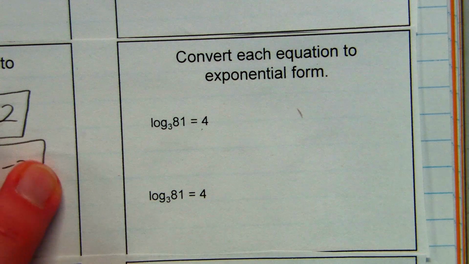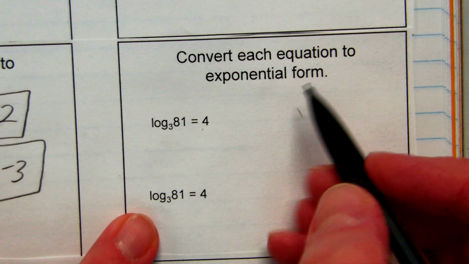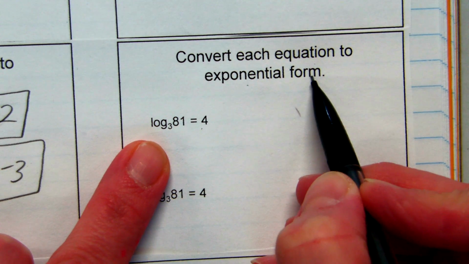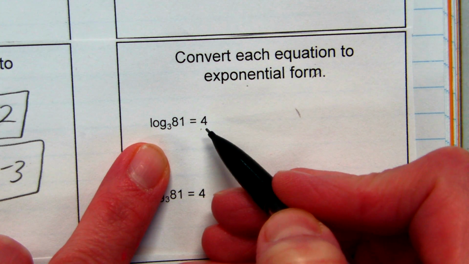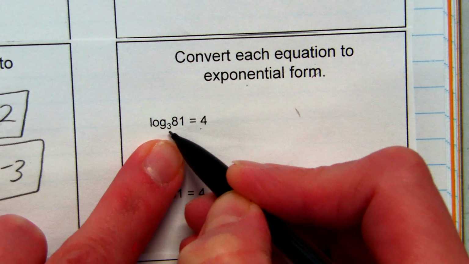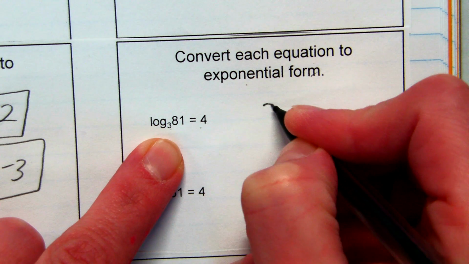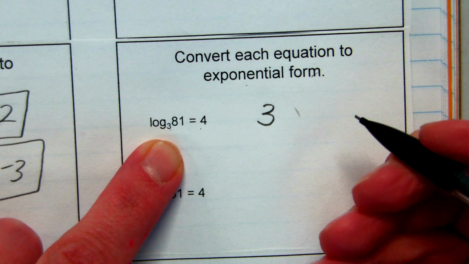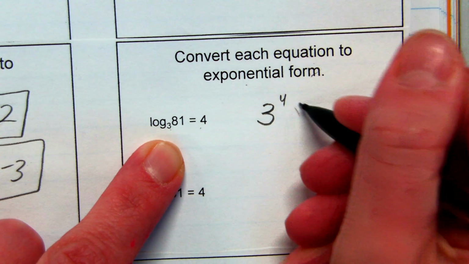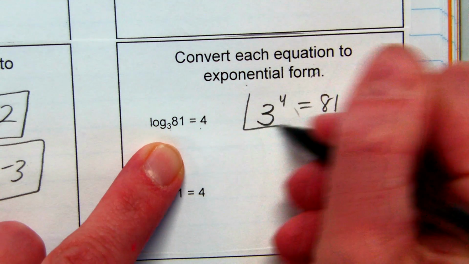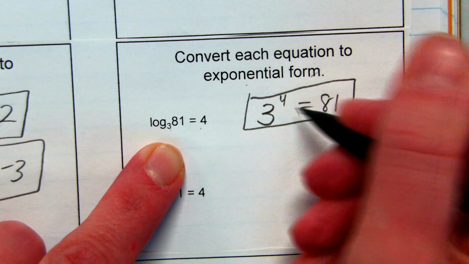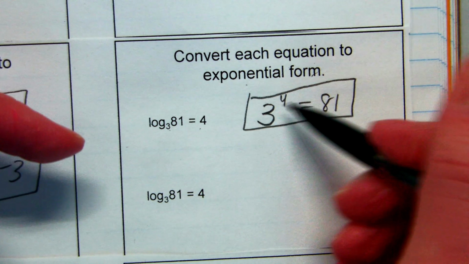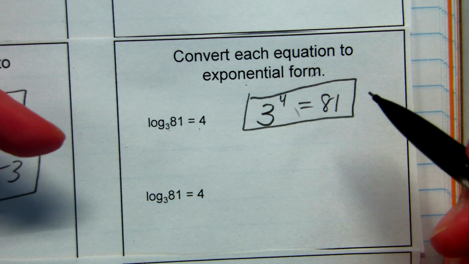So we're going to convert each equation to exponential form. So we're going to go backwards. When I look at the log base 3, the 3 becomes the base for my exponential equation. What's the power? 4. 4, and then equals 81. So these are pretty easy to do if you have all numbers. So 3 to the 4th equals 81, you could actually check.